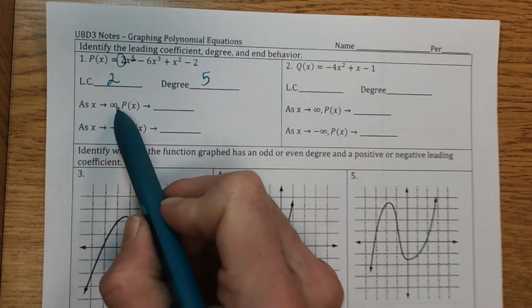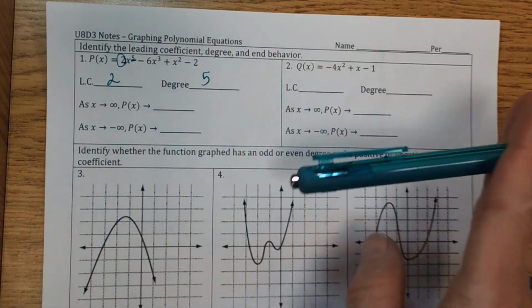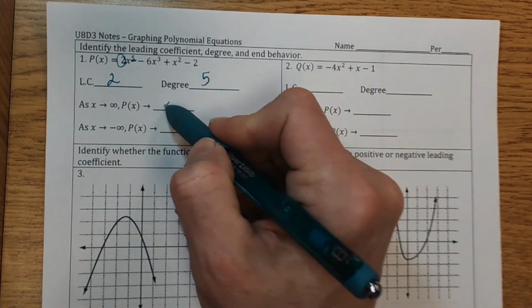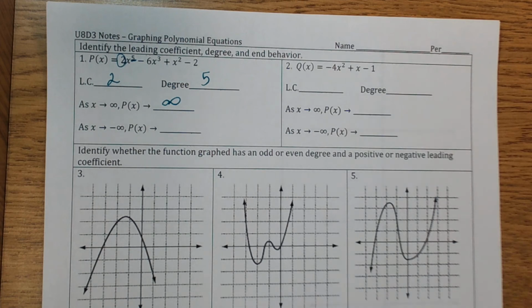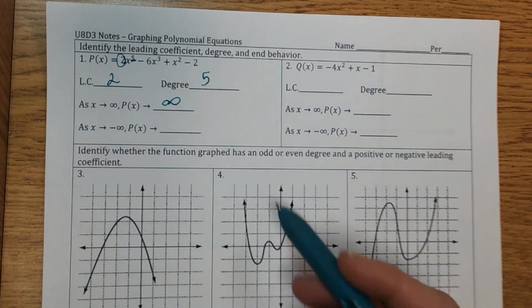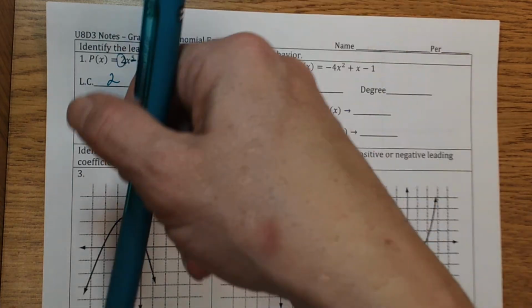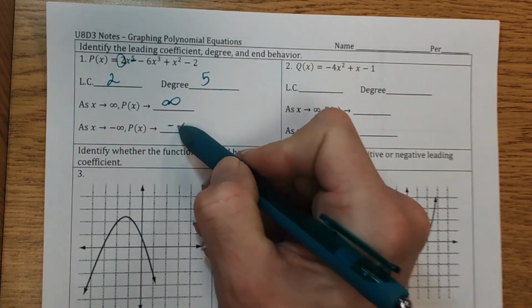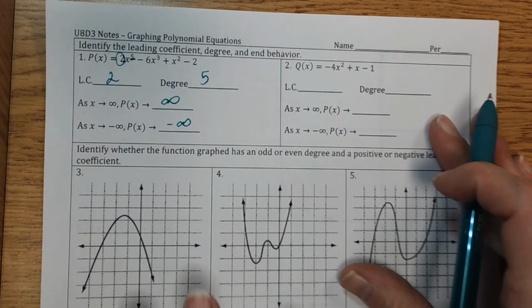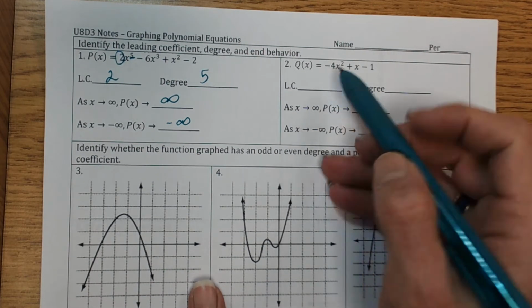So as x goes to positive infinity, as we're on the right side of that wave, we know we're at positive infinity because we'd start above. And then because it's odd, as we went to the left, we know that it should be going down. So we should be at negative infinity. All right, here, number 2, our leading coefficient.